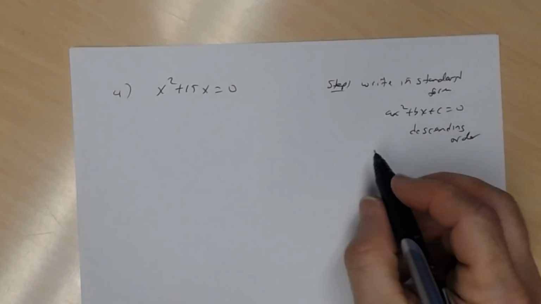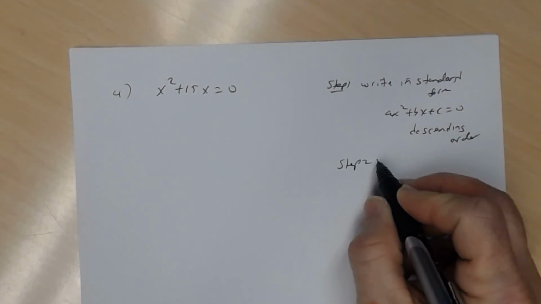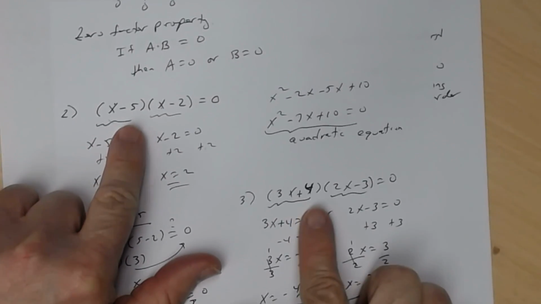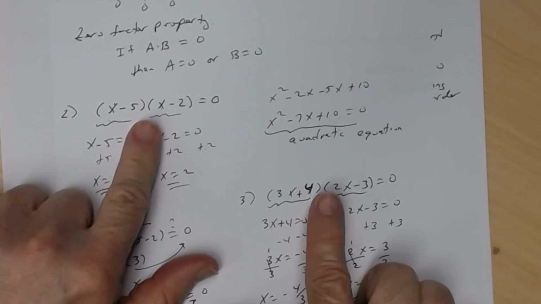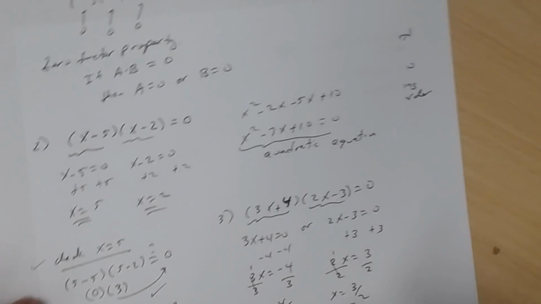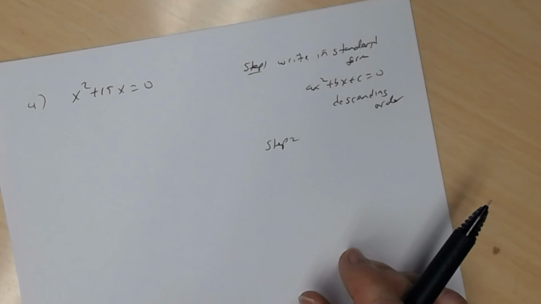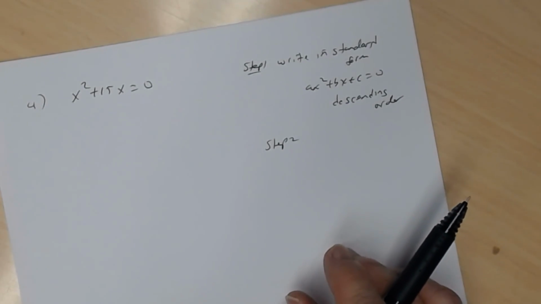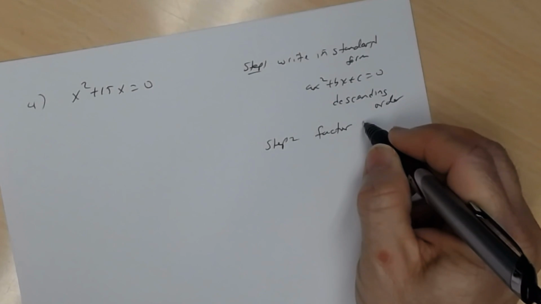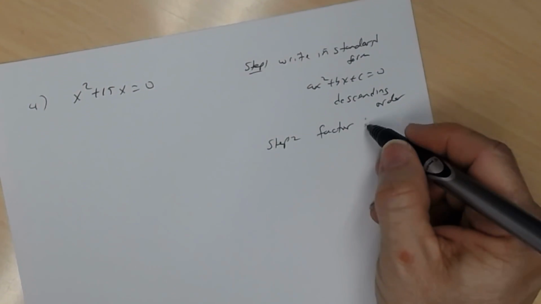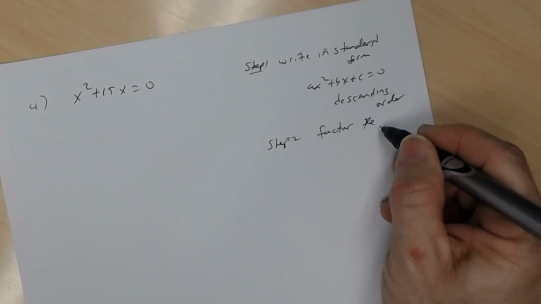All right, step 2. Remember, numbers 2 and 3 were in factored form already. So step 2 is to factor. In this case, factor will be the left-hand side. So factor the quadratic expression.